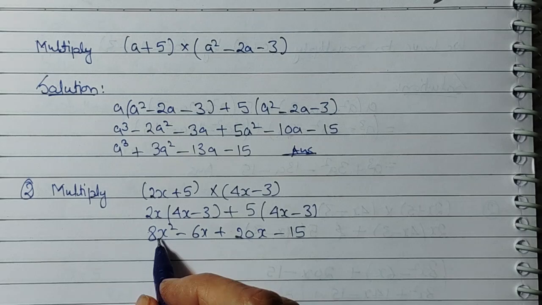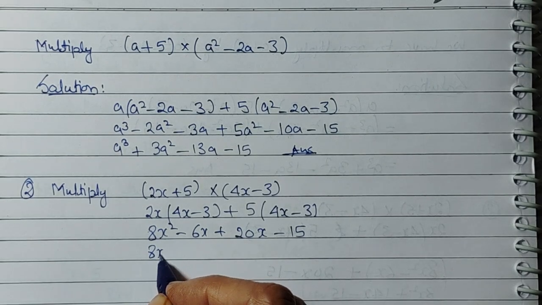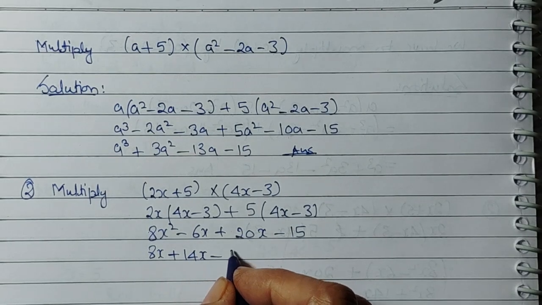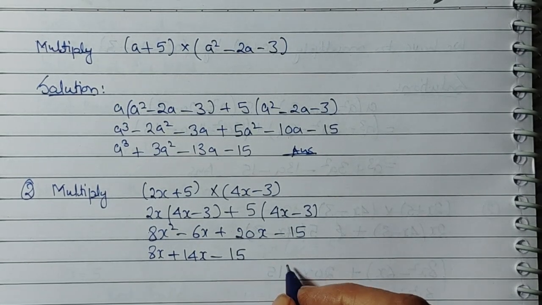So it will become 8x square, minus 6 plus 20, it is plus 14x, minus 15. This is the answer.